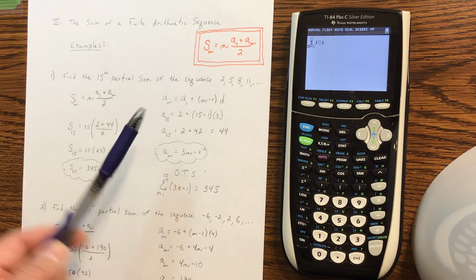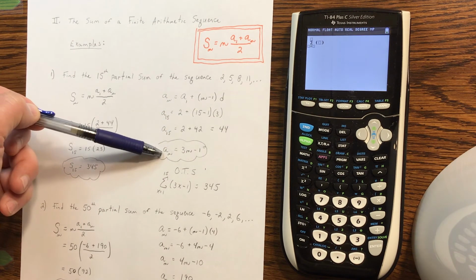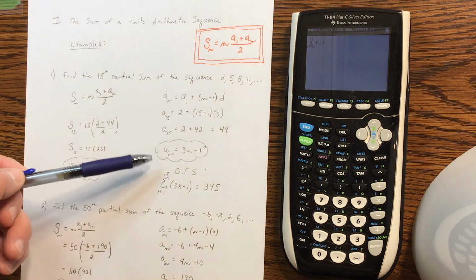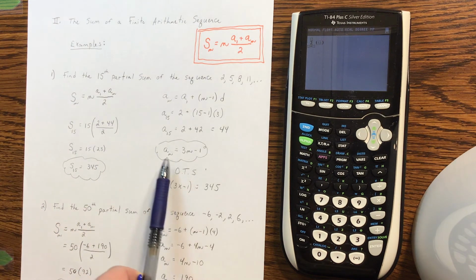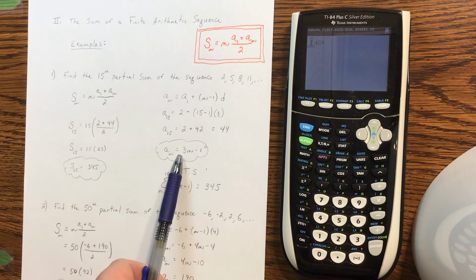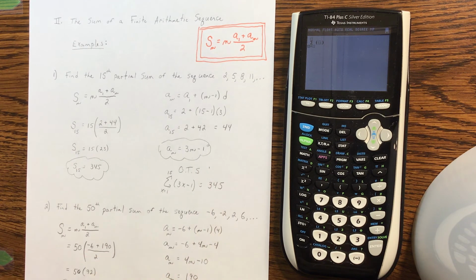Now from here we can also figure out what our equation is based upon the beginning of this section. So in other words, we could figure out that the 15th term of this problem would be 3 times 15, which is 45, take away 1 is 44. So now we found our 15th term.